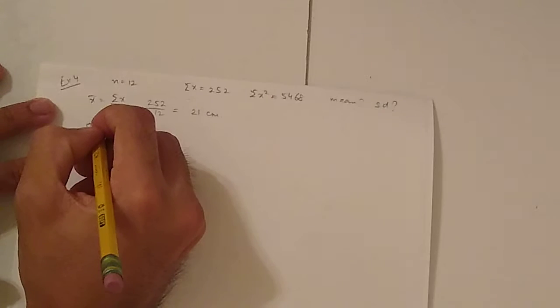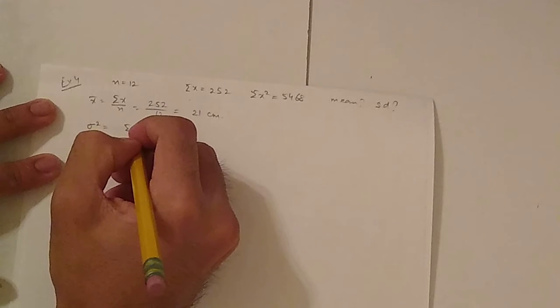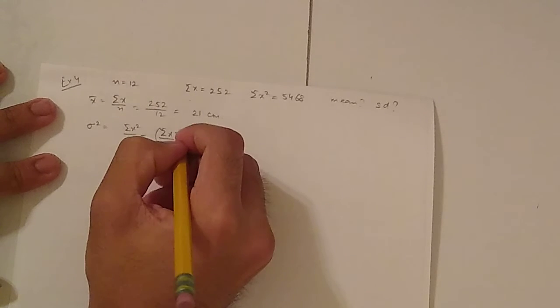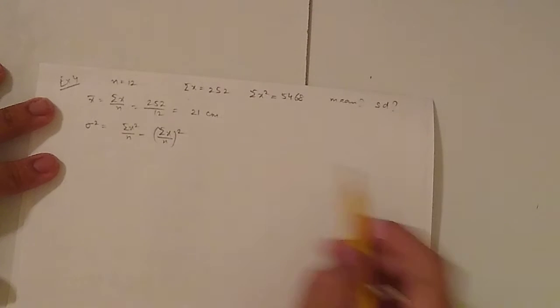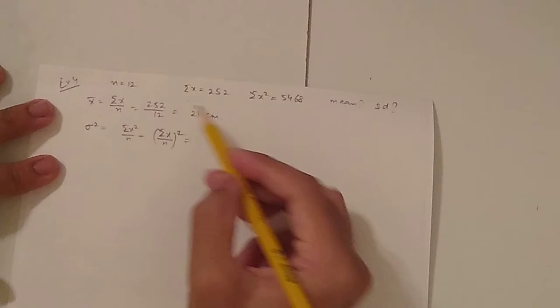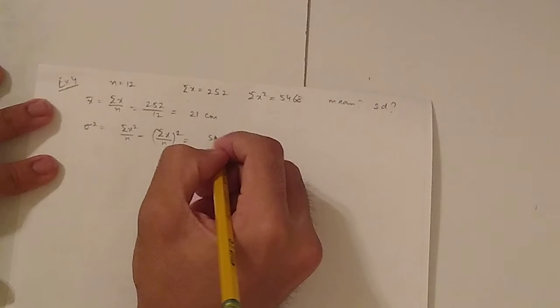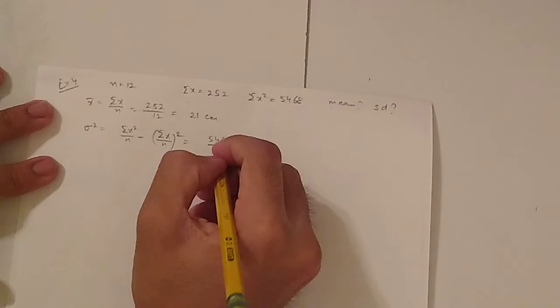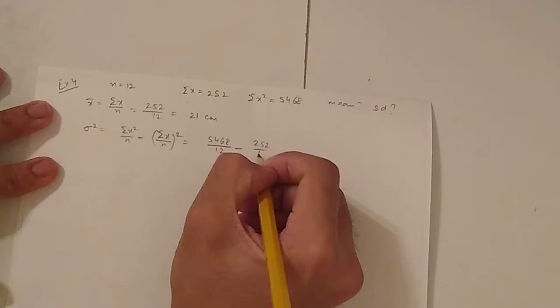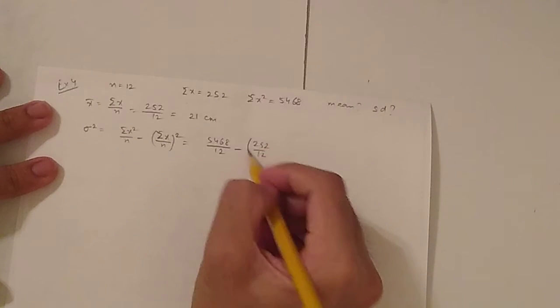Now for the standard deviation, you need to first find the variance. The variance is sigma squared is equal to sigma x squared by n minus sigma x by n the whole square. This is back from chapter 2. That is equal to 5468 by 12 minus 252 by 12 the whole square.